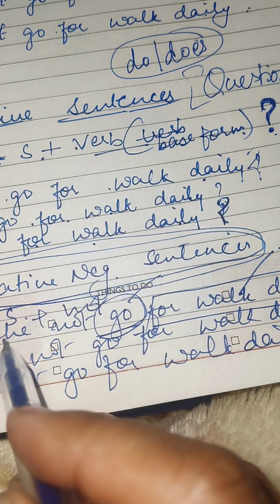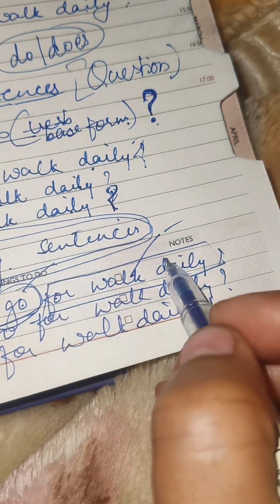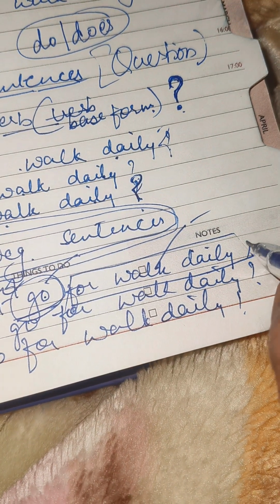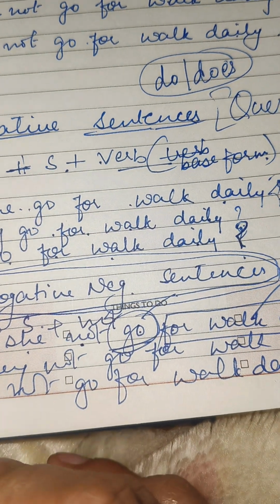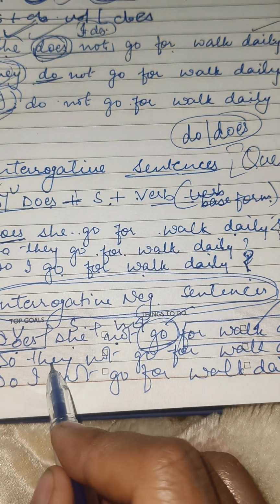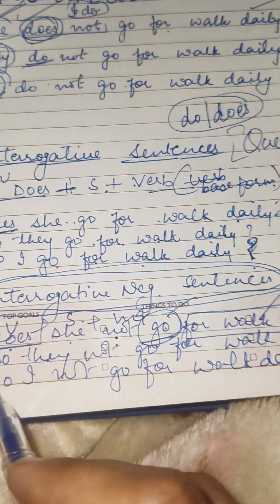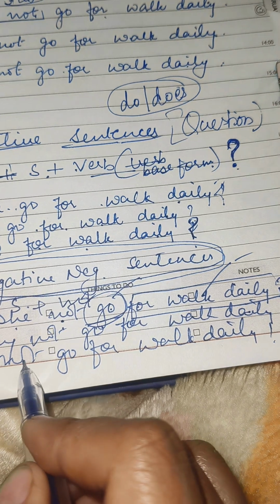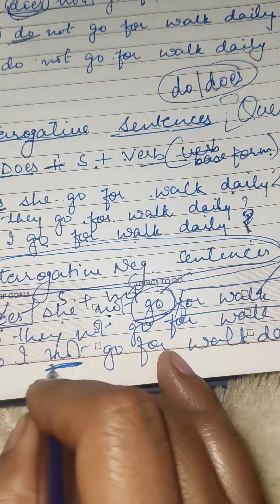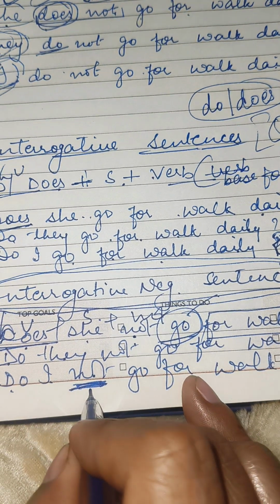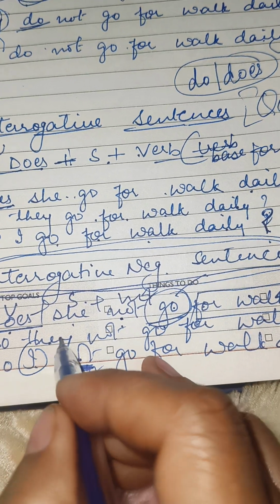So, does she not go for walk daily? Here again the question mark is very important. Do they not go for walk daily? Do I not go for walk daily? See, the places of the words are very important. We have to use not after the subject only.